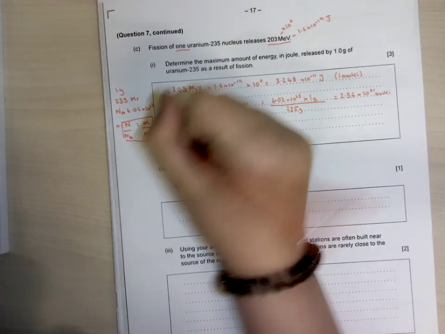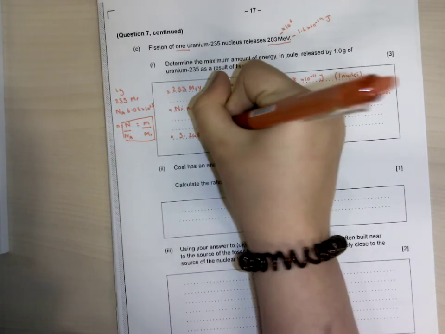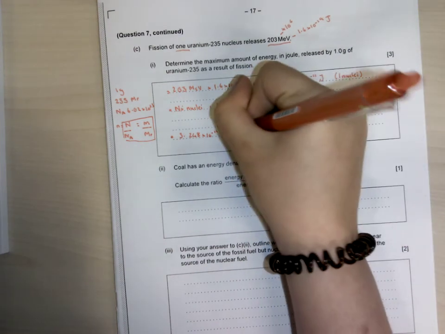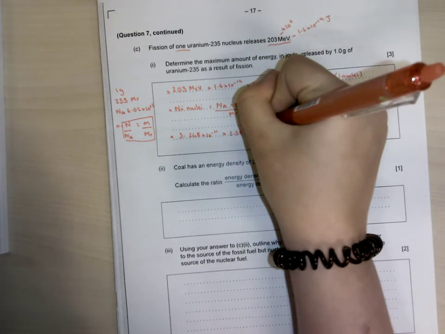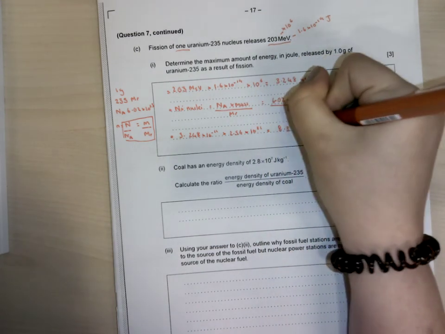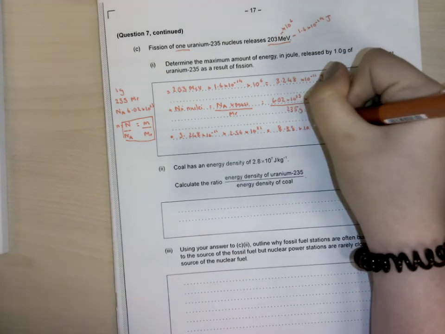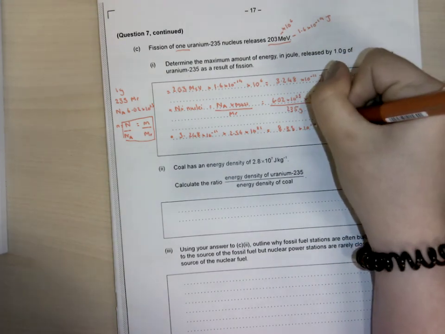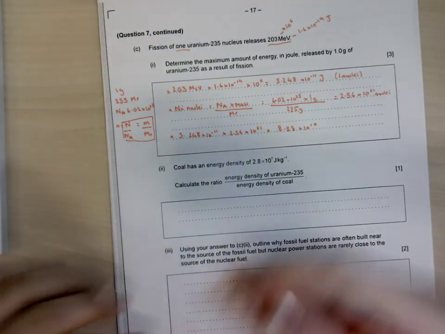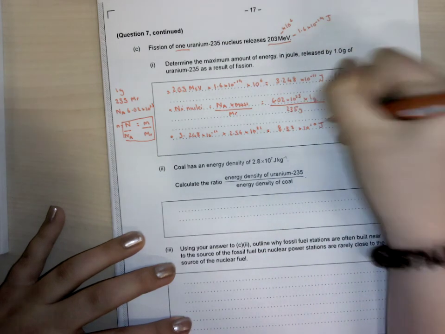If I do 3.248 times 10 to the minus 11 multiplied by 2.56 times 10 to the 21, that gives me 8.32 times 10 to the 10 joules. Sorry, I can't read my own writing.